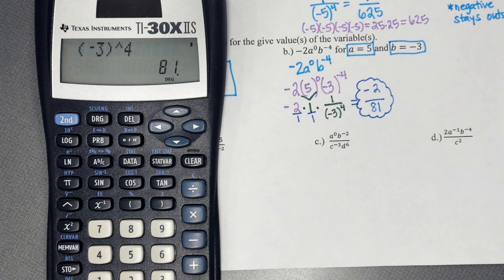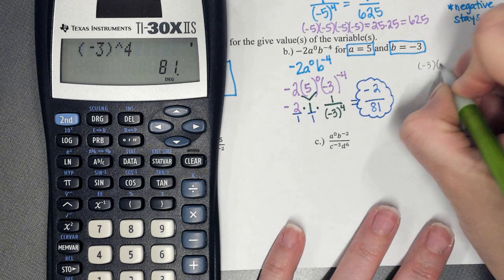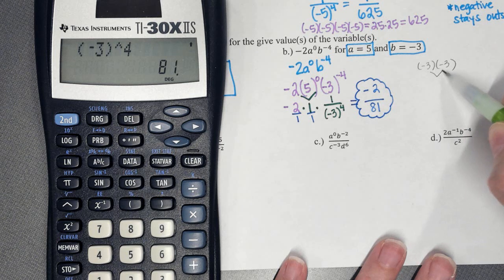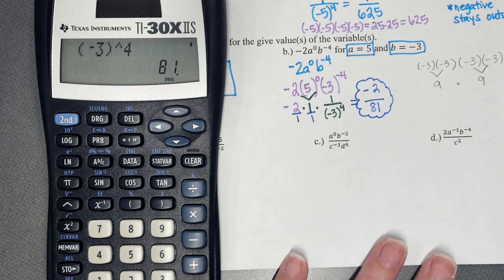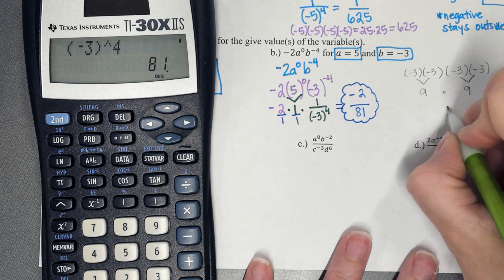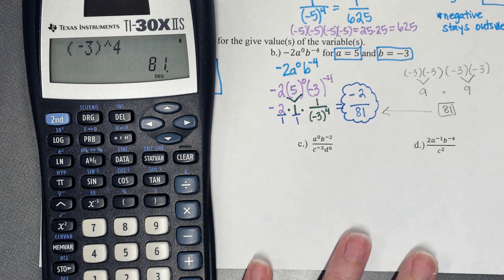I think that people are usually really good at their multiplication facts when they're the same number. So remember, if you have negative 3 times negative 3, what's that going to be? 9. Yep. So if you have something 4 times, all you have to do is multiply 9 times 9. Is that one of your multiplication facts that you guys remember? For some reason, I always remembered that one. That's why the bottom is 81. Okay.